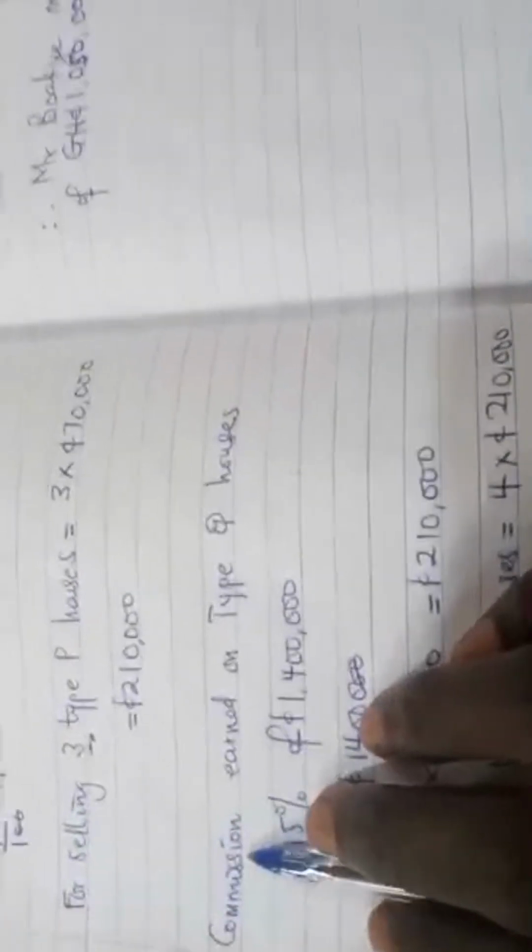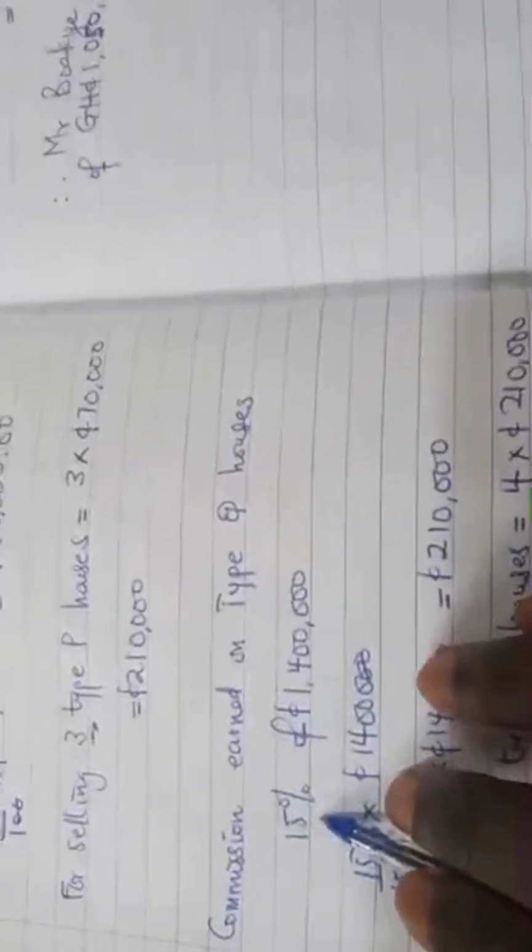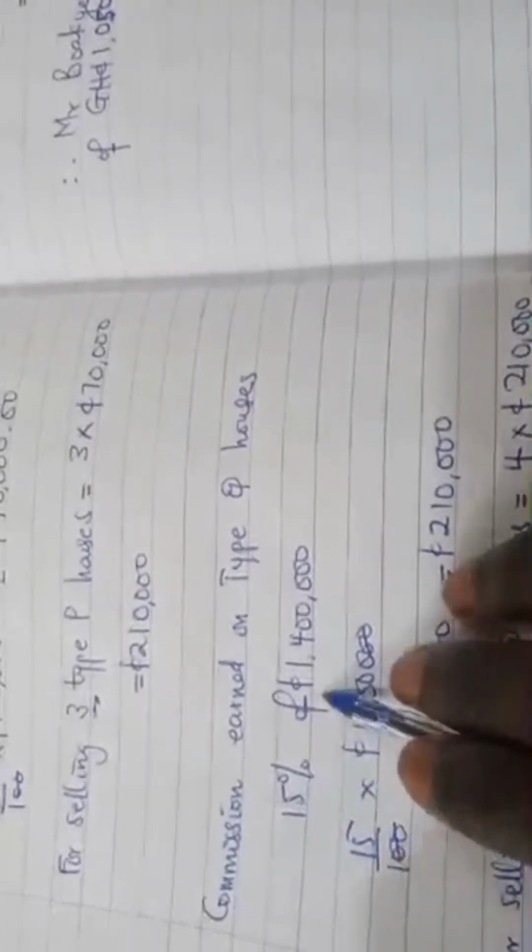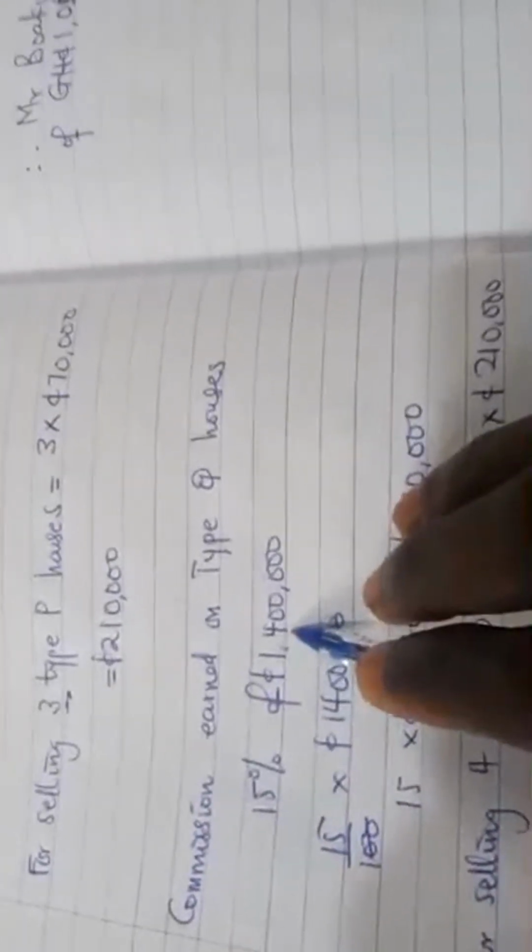For every type Q house he is able to sell, he is earning 15% commission. So we have to also calculate commission earned on type Q houses.